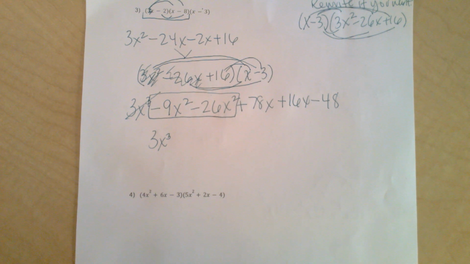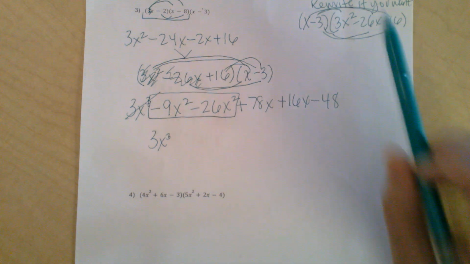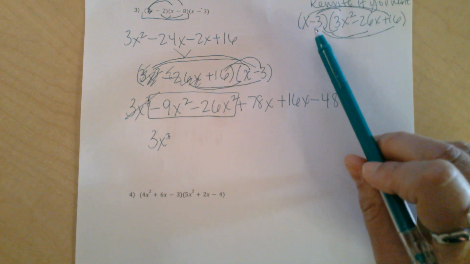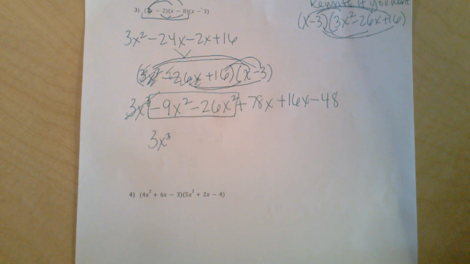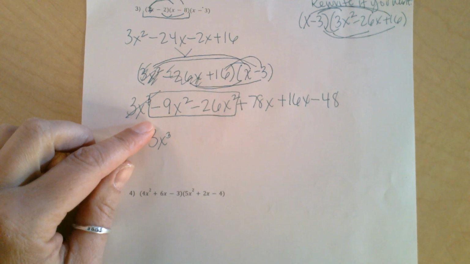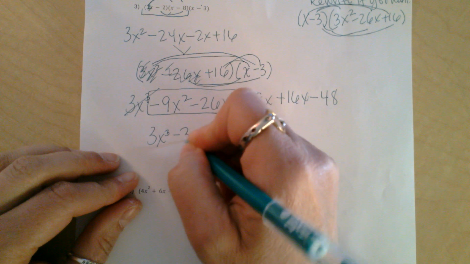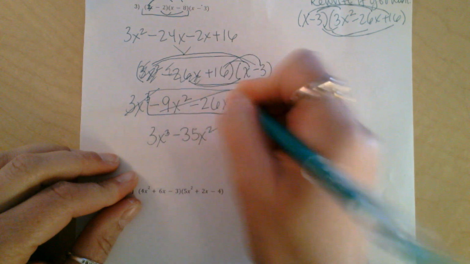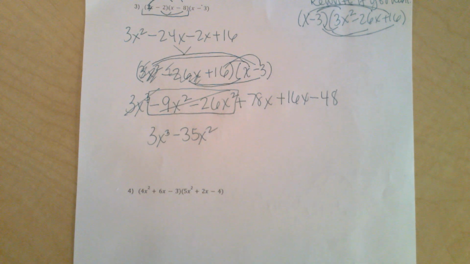So this is actually a little bit easier than doing it if the x minus 3 was in front. I like this because we don't have to search around for it like we were doing with circling, because they're right here. So I can simply do negative 9 minus 26 and I get minus 35x squared. It's done in one shot.